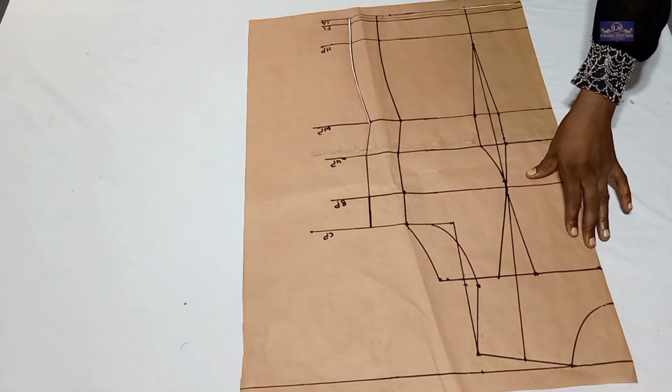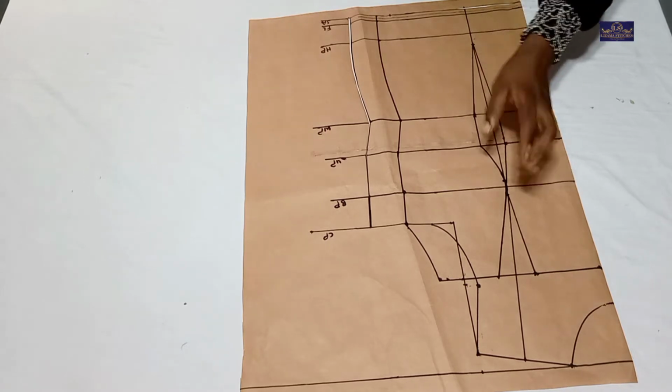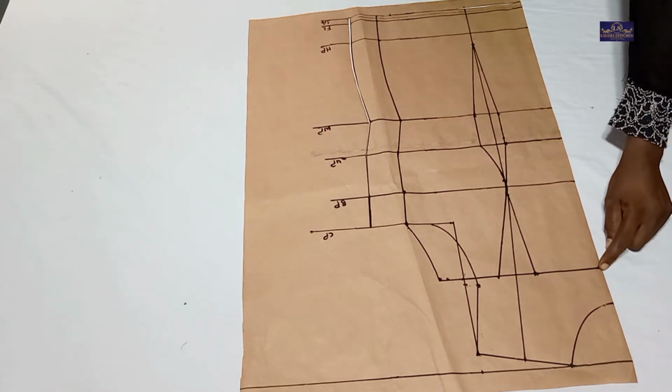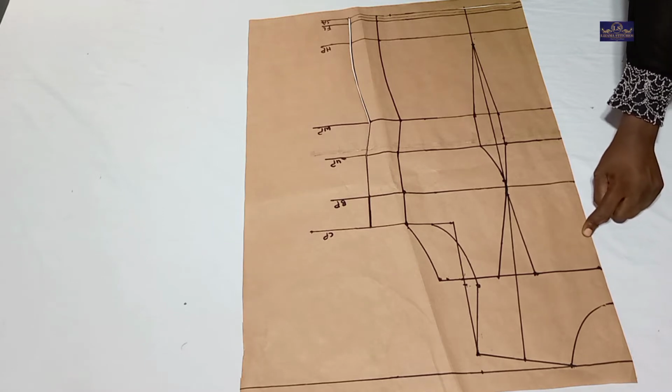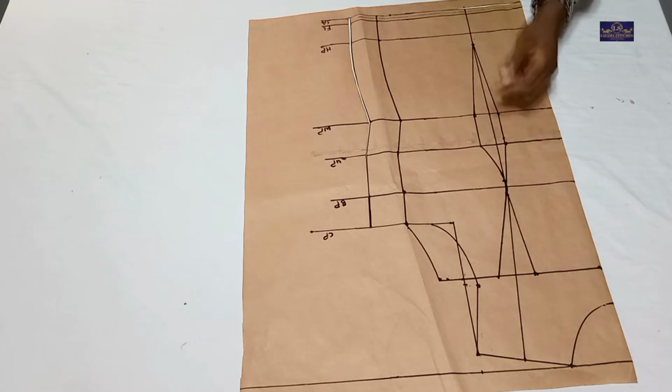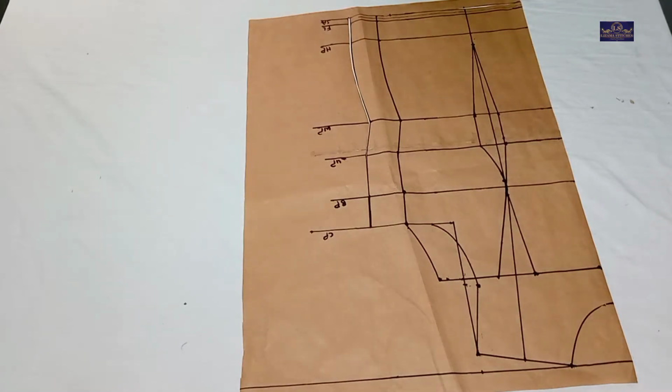If you want your off shoulder to have a sweetheart neckline, all you need to do is come down by either 1 inch or 1.5 inches and connect it to this point. Connect it to this point. Let me show you how to do it.